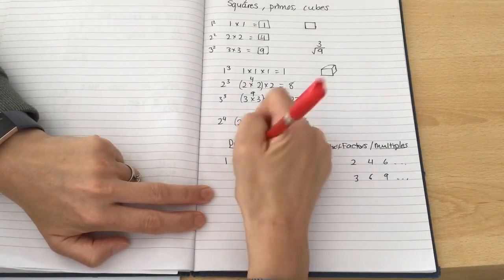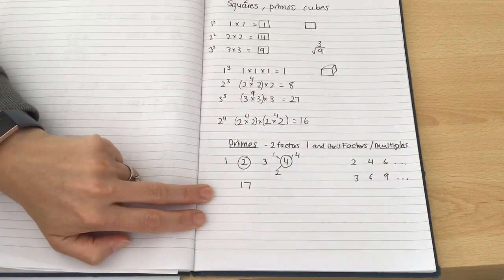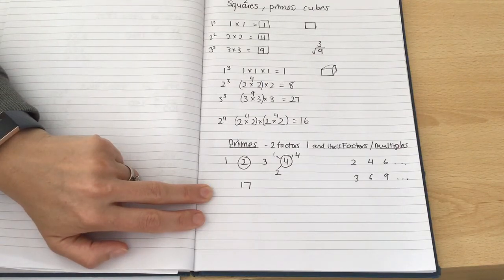Apart from 2, and 2 is quite a special number because it is the only even prime number. Every other even number is not prime. Because it's even, you can always halve it. You can always divide it by 2. That may not be the only factor, but it is definitely one. So prime numbers apart from 2 tend to be odd.